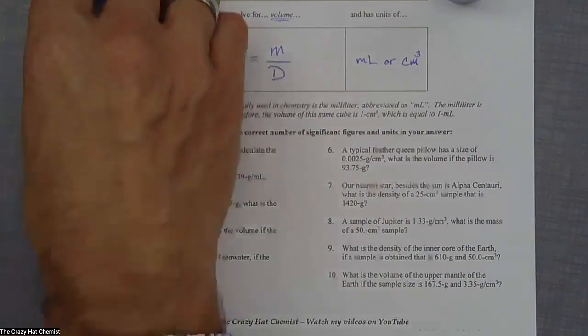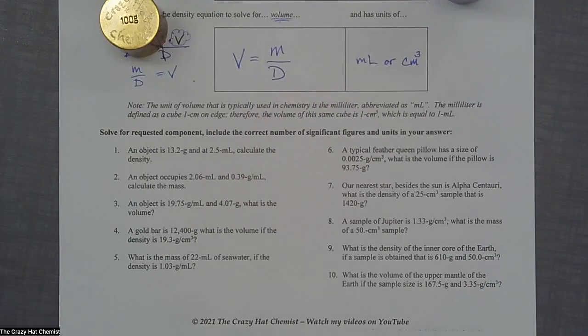Okay, so we've got 10 problems that we're going to solve. We're going to solve for what is unknown, and we're going to be using these three equations that we previously derived.